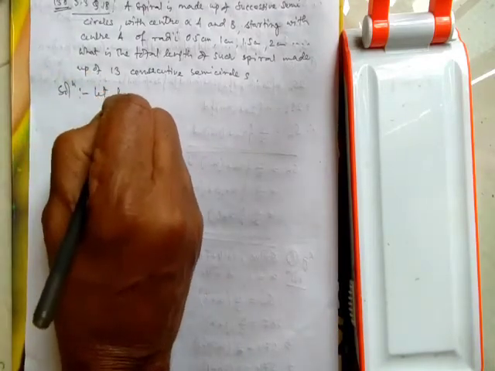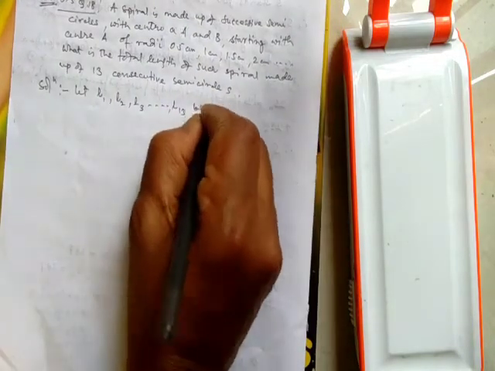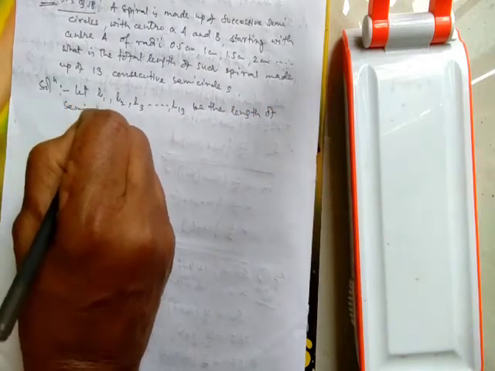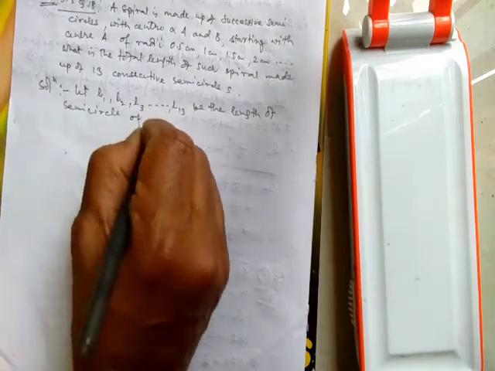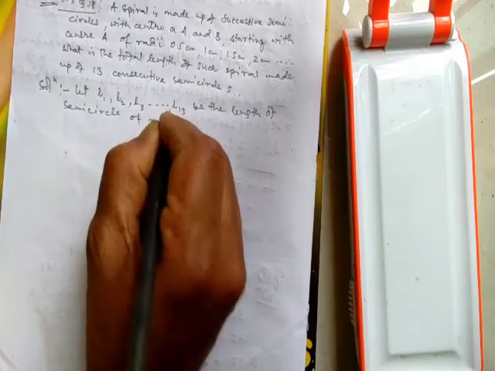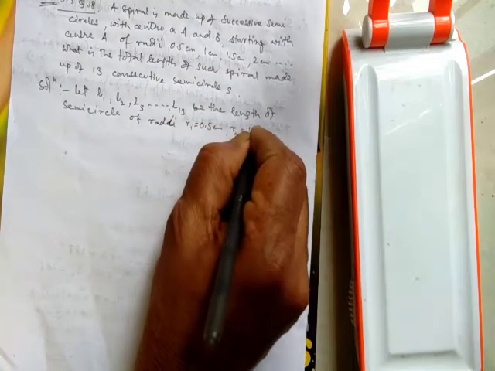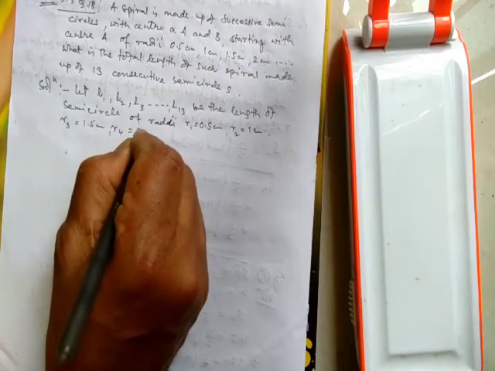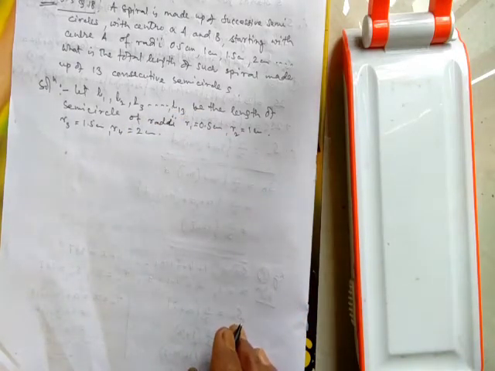Let L1, L2, L3, up to L13 be the lengths of the semicircles, that is, the perimeters of semicircles of radius R1 equal to 0.5 centimeter, R2 equal to 1 centimeter, R3 equal to 1.5 centimeter, R4 equal to 2 centimeter, and so on up to 13.